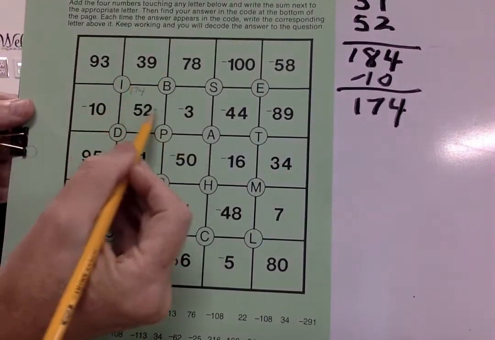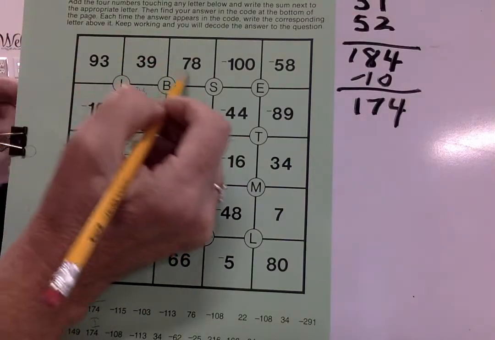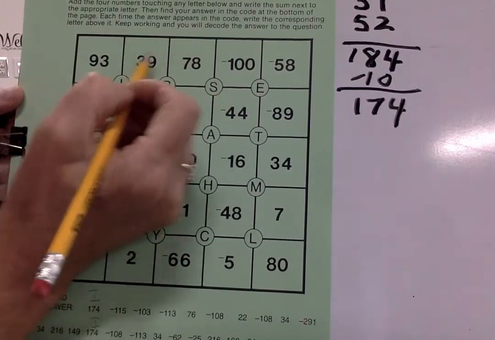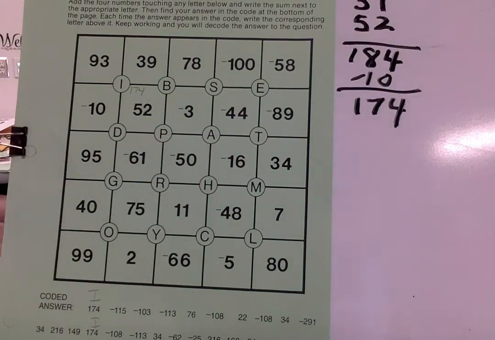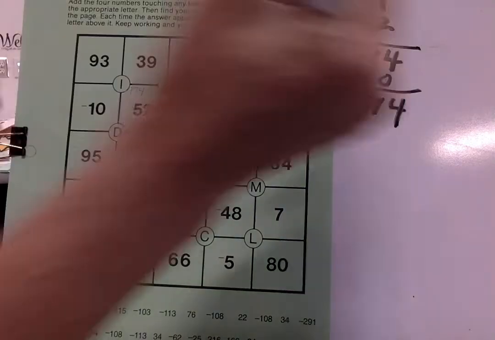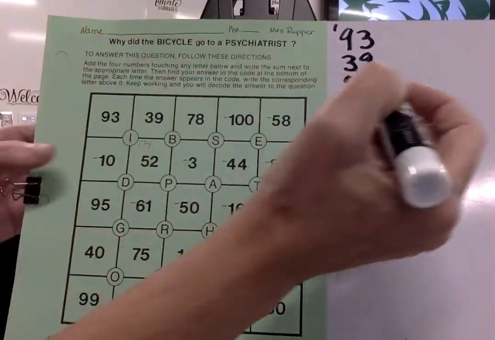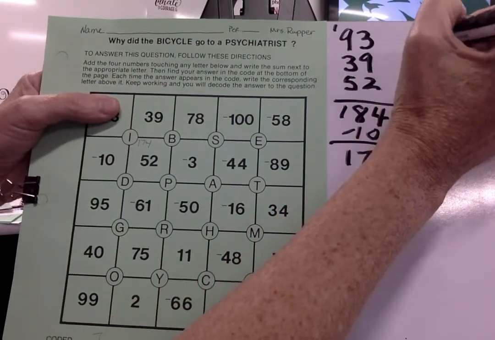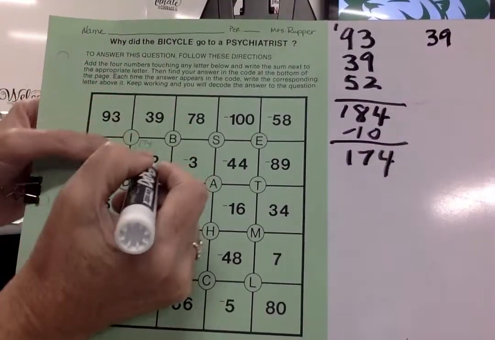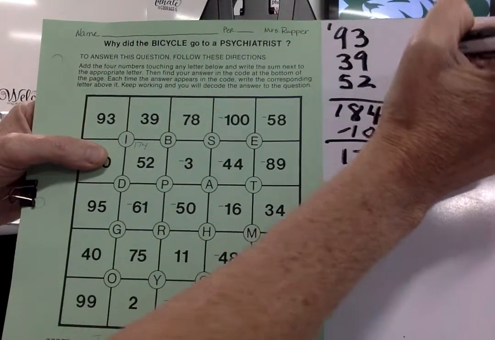Next, I have these four numbers. See, I'm taking two from here and two from here. And again, I have three numbers that are the same sign and one that's different. So these three are going to have a party, so we're going to add those three together. And over here, we're going to go ahead and add 39 right here, 52, and 78.